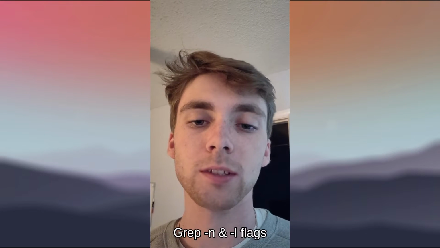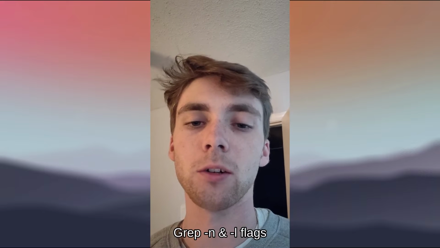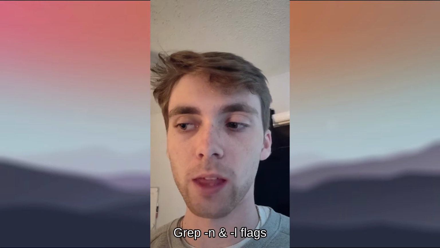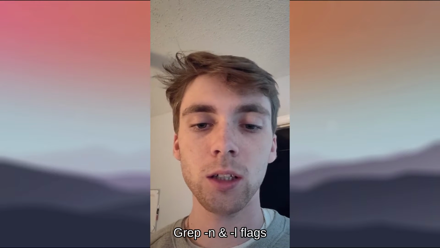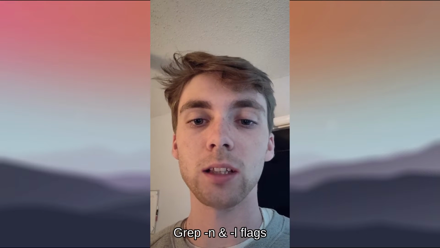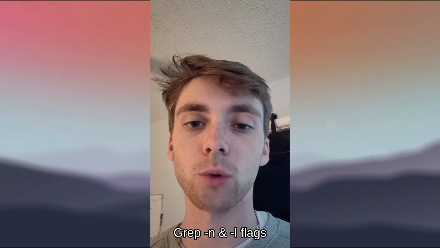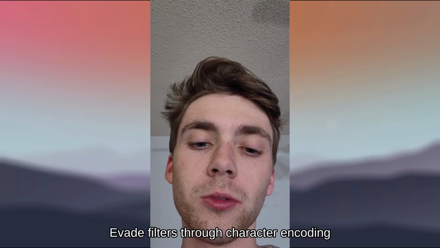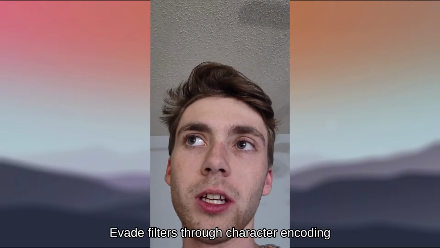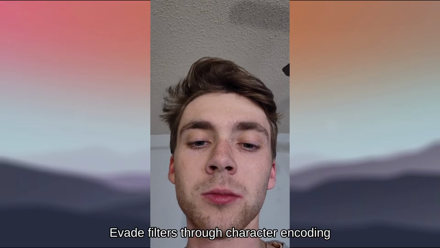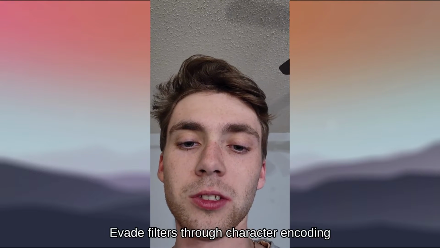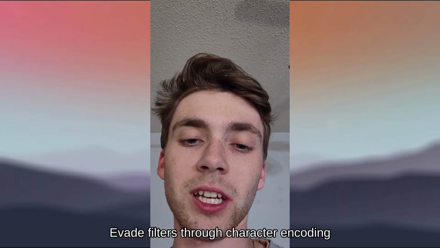About the grep -n and -l flags that allow you to see the name and the line number for the string that you're searching for with grep. More about open redirects and how to evade prevention mechanisms and filters through base64 and other encoding techniques.